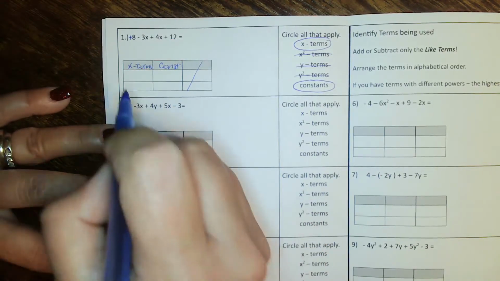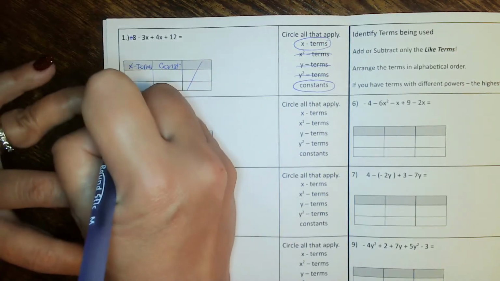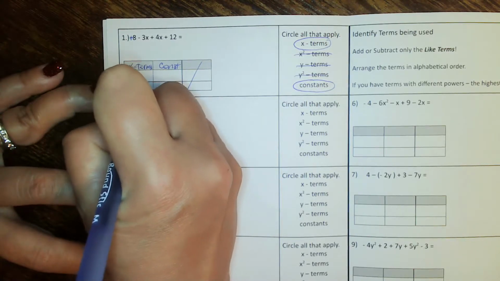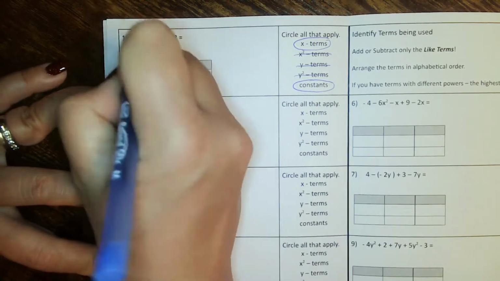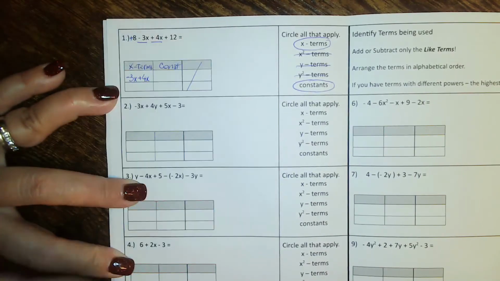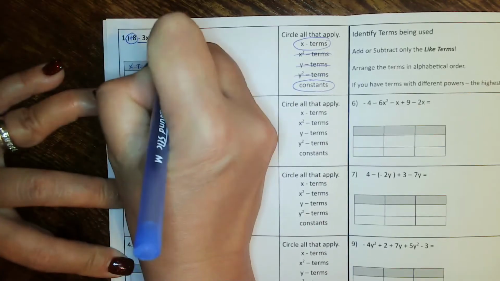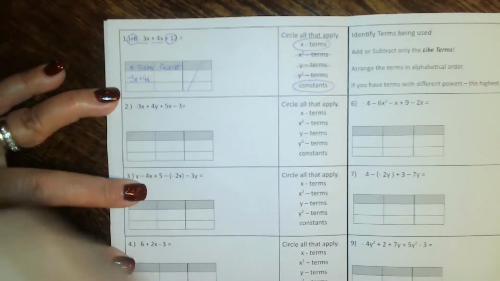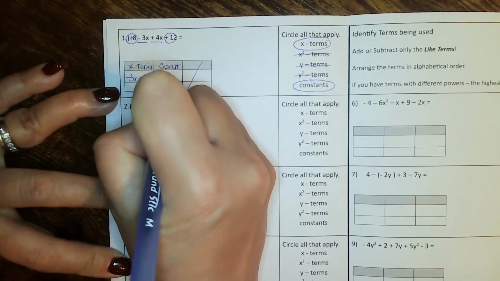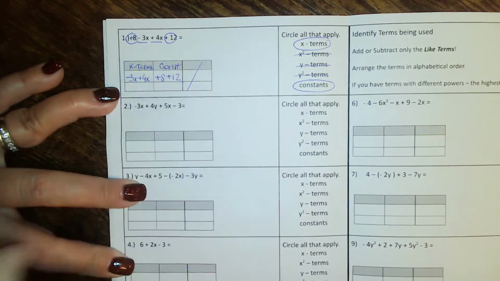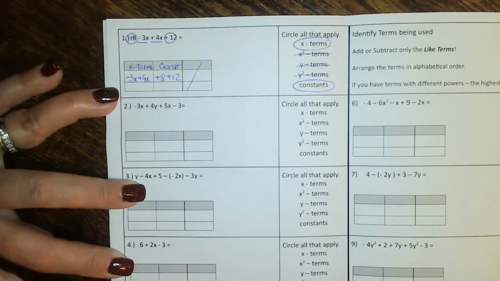My x terms are -3x and +4x. Those two can be combined together. My constants are +8 and +12. Those two can be combined together. We can only combine like terms.